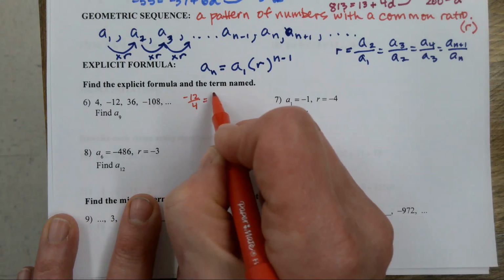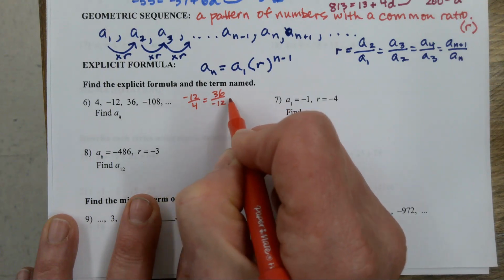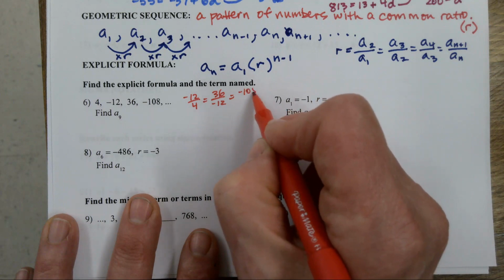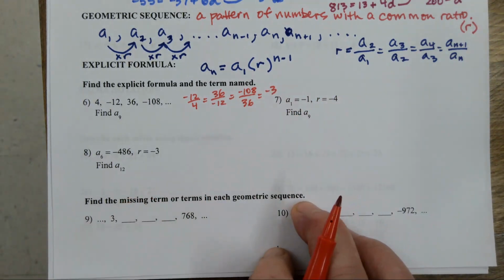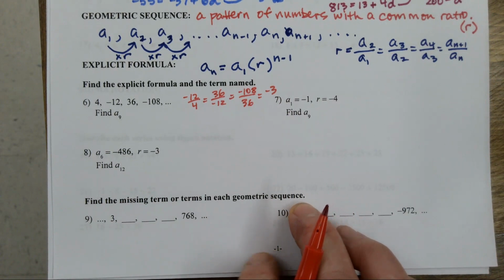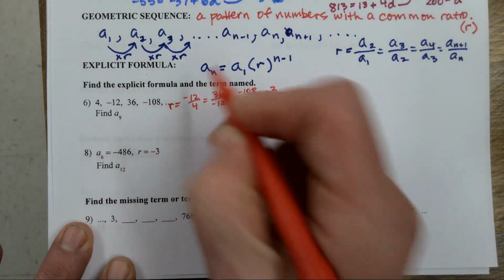Make sure that equals 36 divided by negative 12. Make sure that equals negative 108 divided by 36. And in fact, it does. I end up with negative 3 for all of those. Good? So that's my R. My R is negative 3.